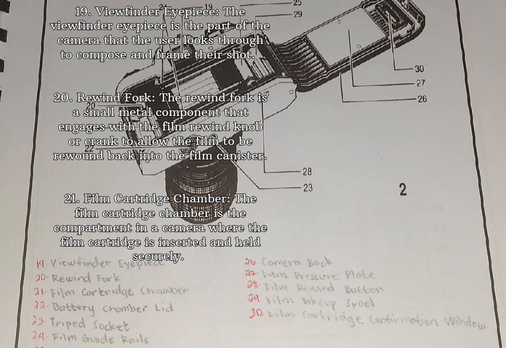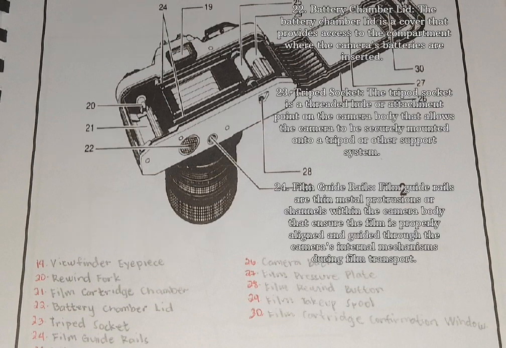Number 21 is the film cartridge chamber. The film cartridge chamber is the compartment in a camera where the film cartridge is inserted and held securely. Number 22 is the battery chamber lid. The battery chamber lid is a cover that provides access to the compartment where the camera's batteries are inserted.